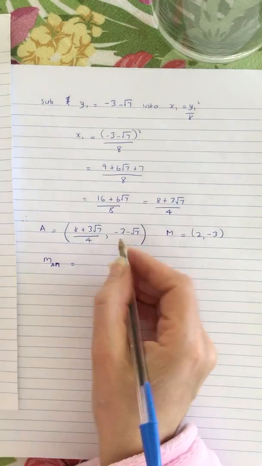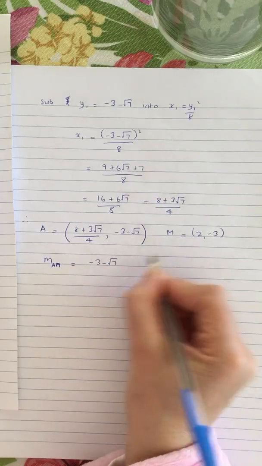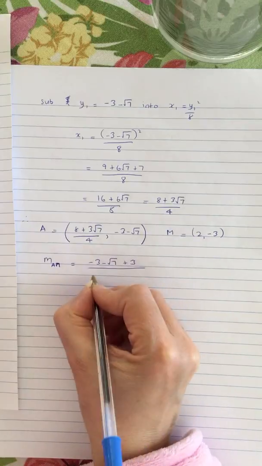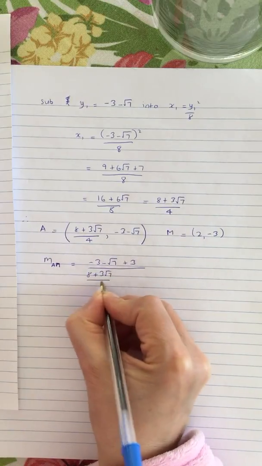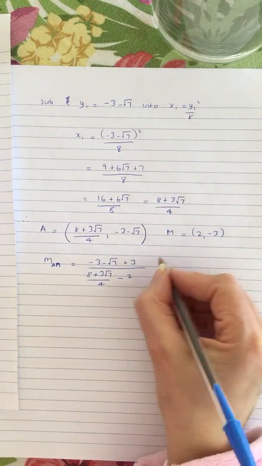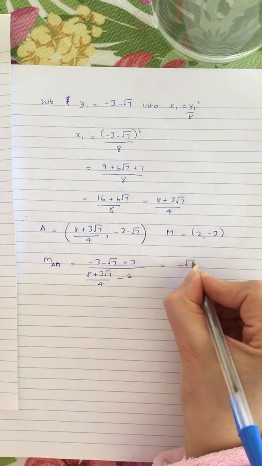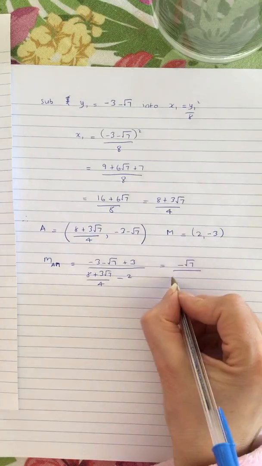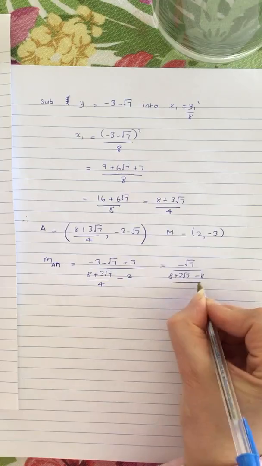So we'll go this way: minus 3 minus root 7 minus 3 over 8 plus 3 root 7 on 4 minus 2. This now becomes minus 3 plus 3, 0, so you've got minus root 7 all over, here you've got 8 plus 3 root 7 minus 8 all over 4.